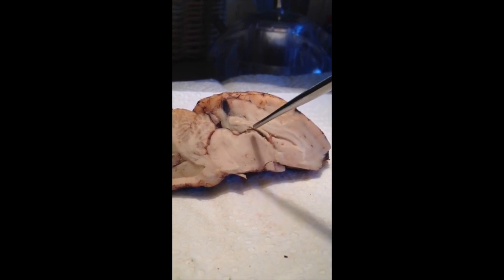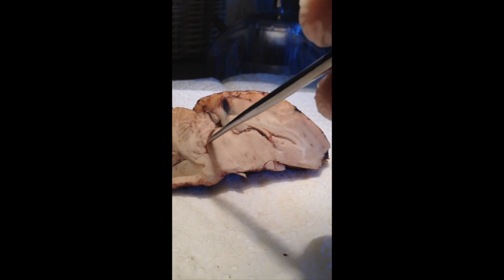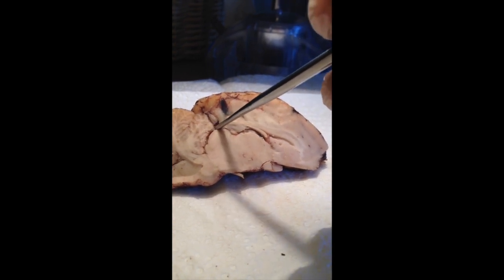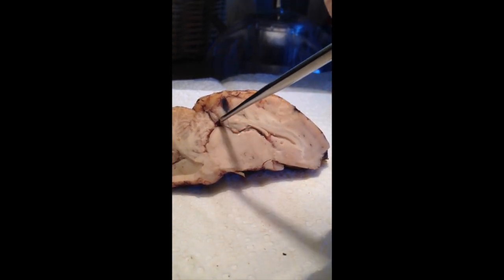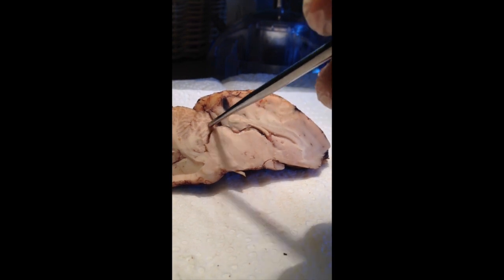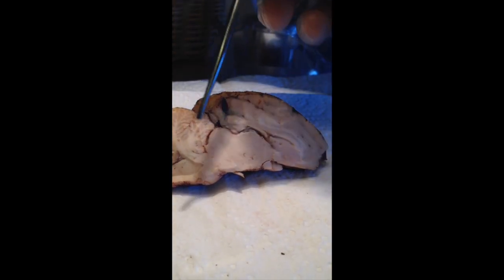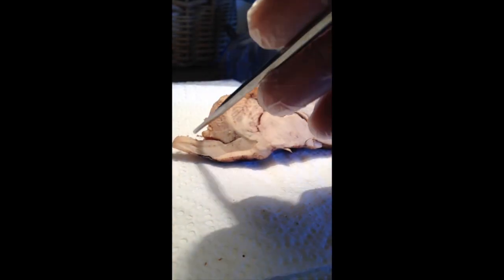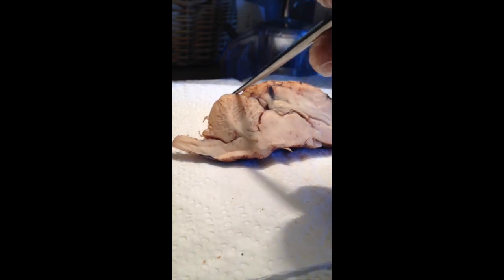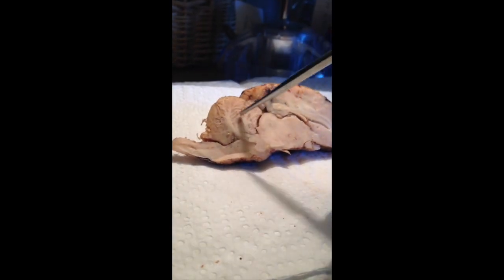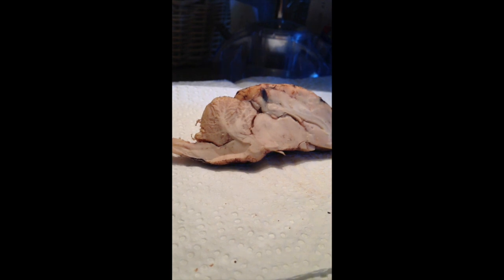Our cerebral aqueduct goes from our third ventricle up to our fourth ventricle. Cerebral aqueduct, fourth ventricle. We have our brainstem, this area here. Brainstem. And our cerebellum, this area above the brainstem. Cerebellum. Alright, well that wraps up our dissection of the sheep brain.